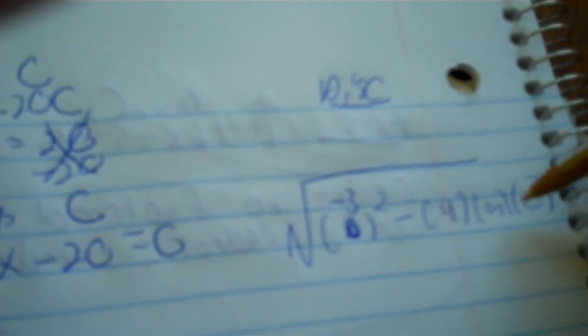So B is negative 3, 4A, A is 2, C is negative 20. Okay. So negative 3 times itself is a positive because you're taking a negative times a negative, so it's 9.